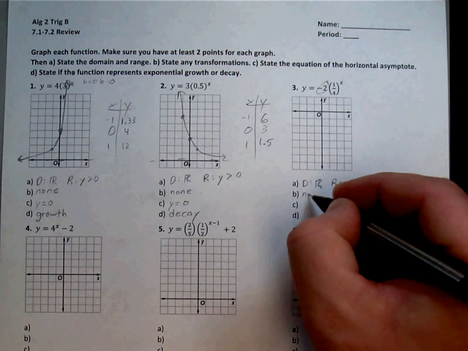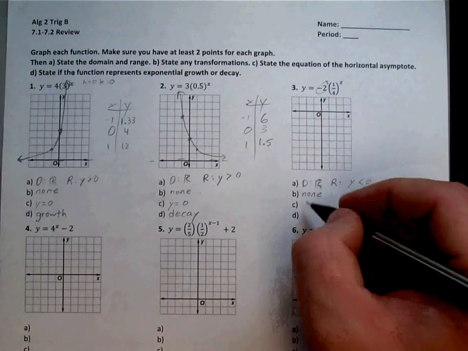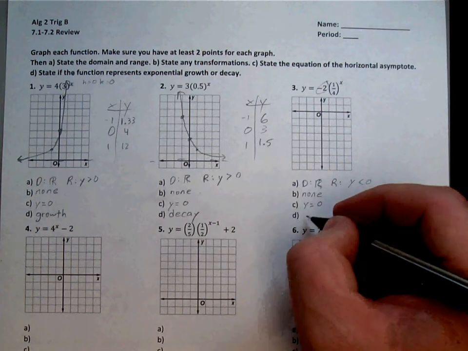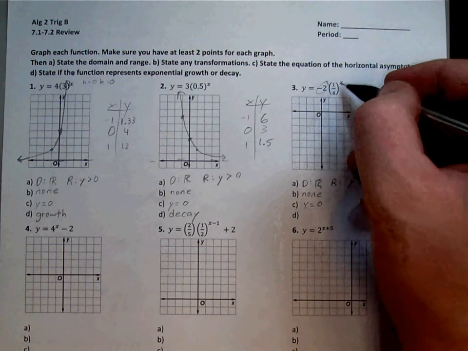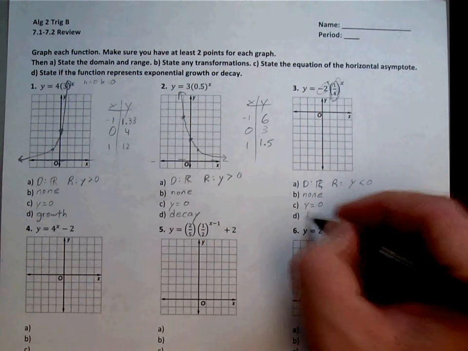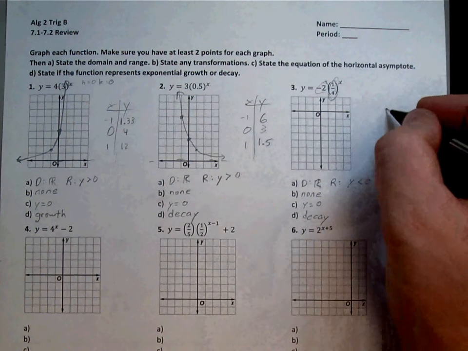There's no h or k, so no translations. There's no k, so y equals 0 is the horizontal asymptote, and because of the 1/4, that's the number that got raised to the exponent. You look at the number that got raised to the exponent, 1/4 is less than 1, so this is decay.